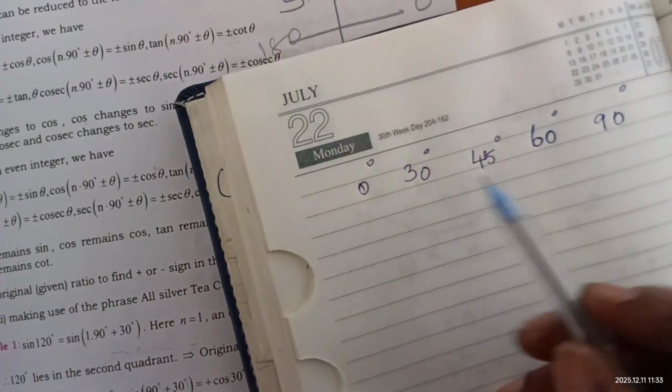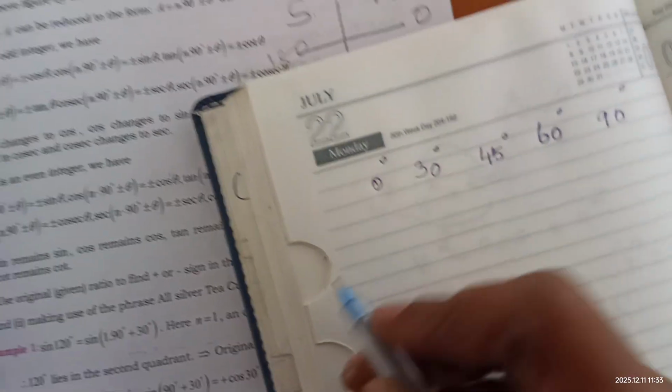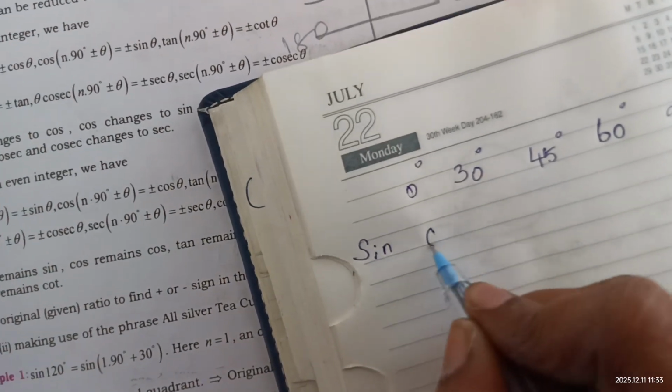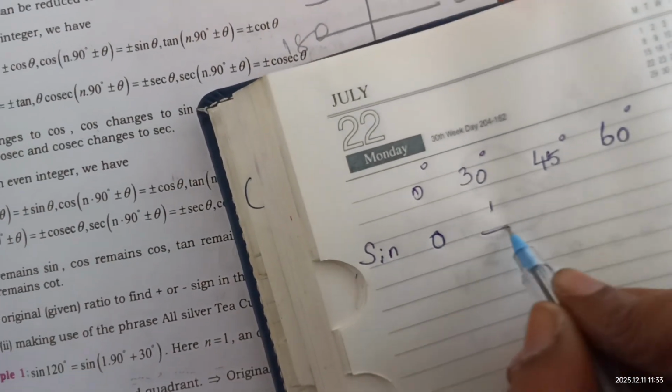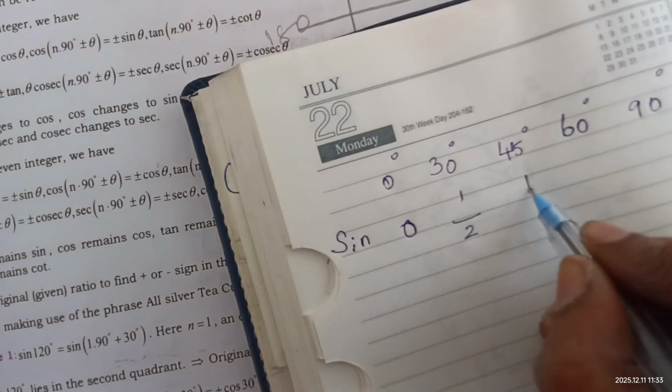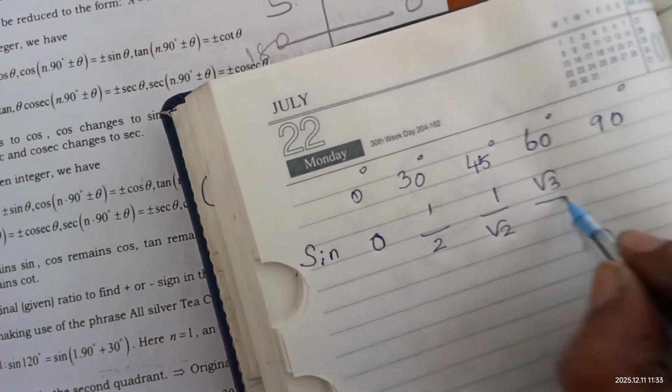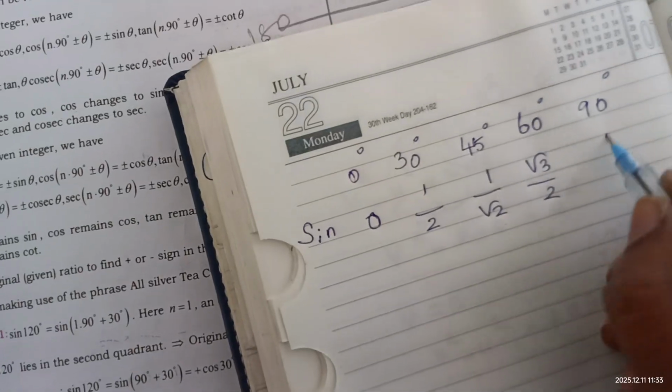We are familiar with these 5 angles. So we know sine 0 is 0, then next 1 by 2, 1 by root 2, root 3 by 2, then 1.